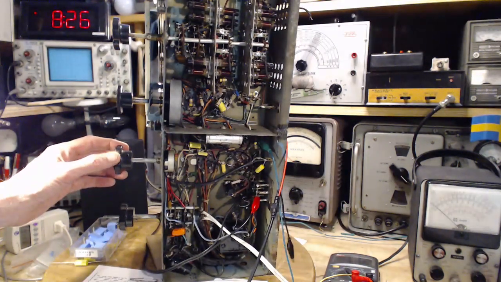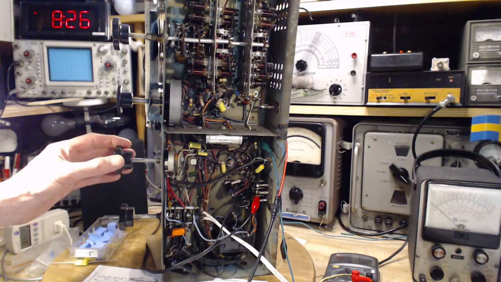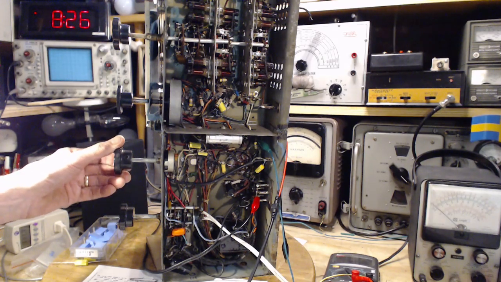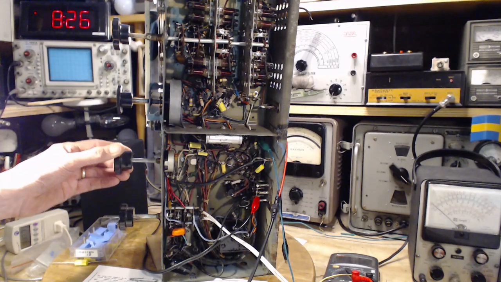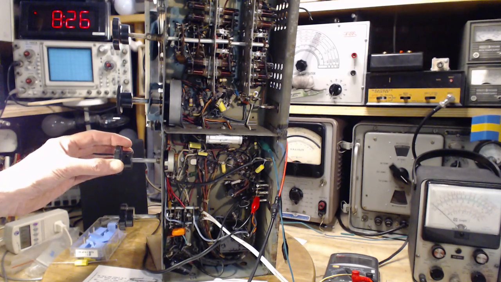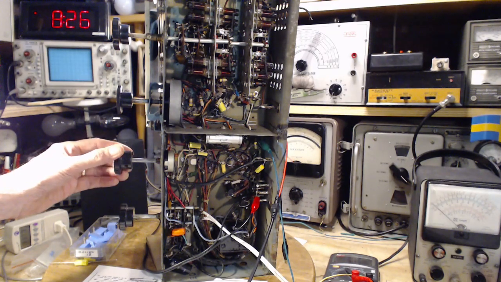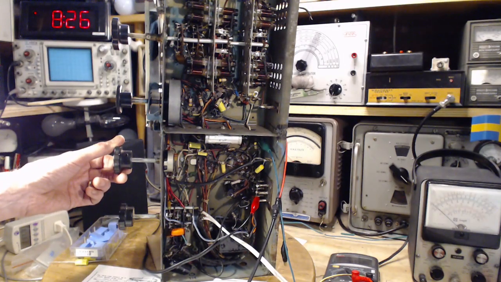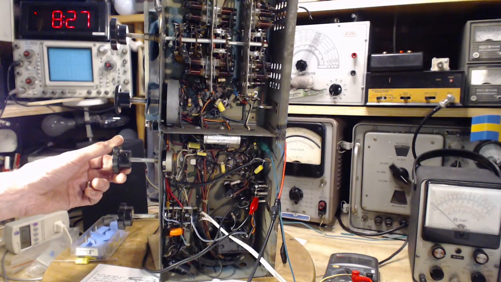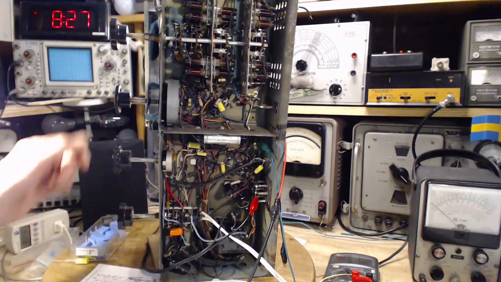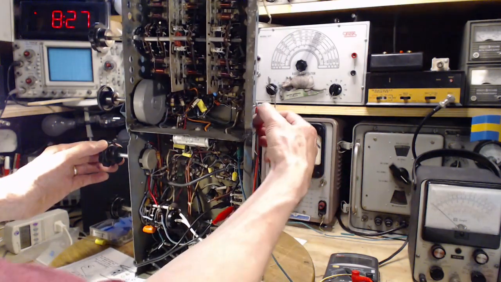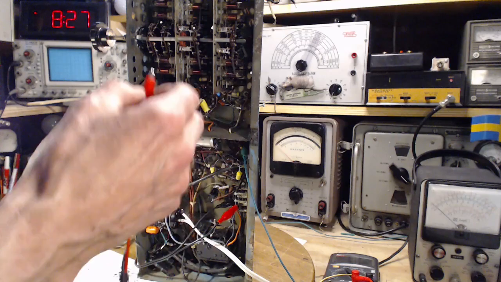That's volume minimum. Turn it down and take the antenna off it.